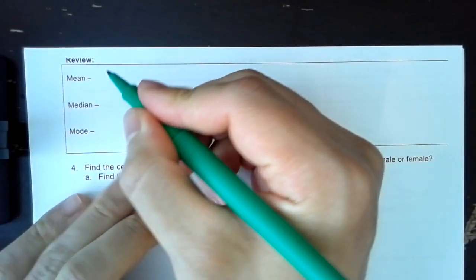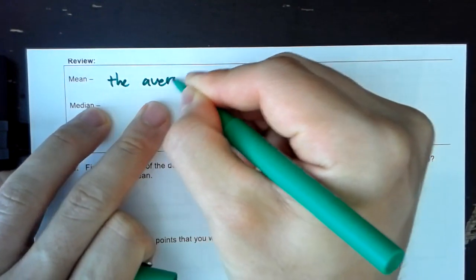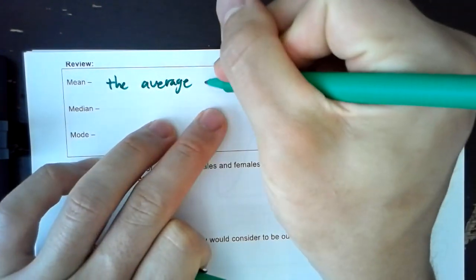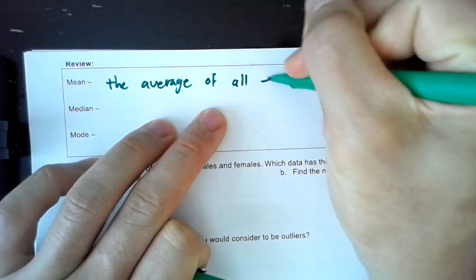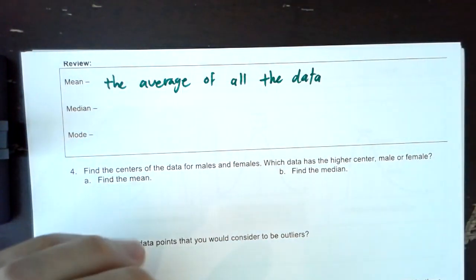Okay, so I'm going to write these down again one more time. The mean is the average of all the numbers, of all the data. We calculate this probably the most.